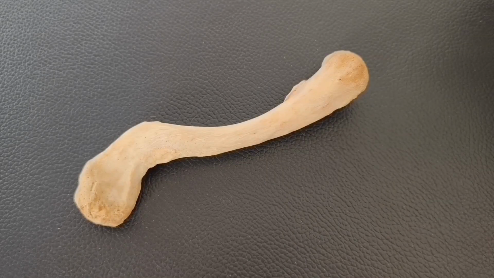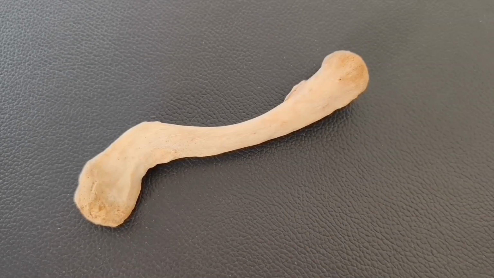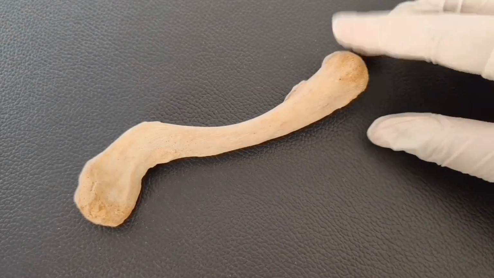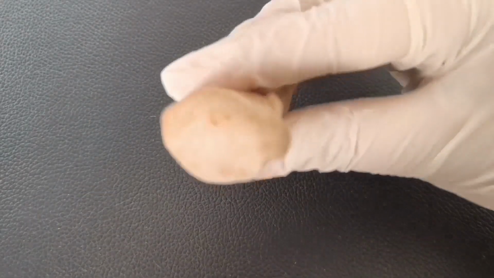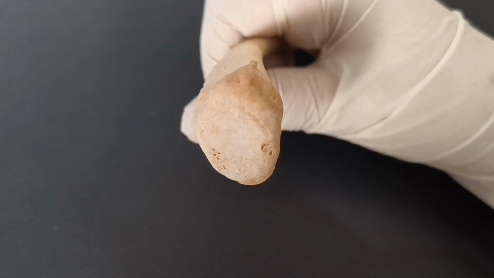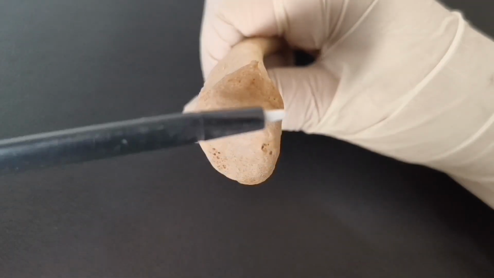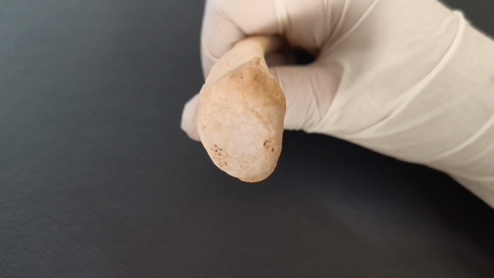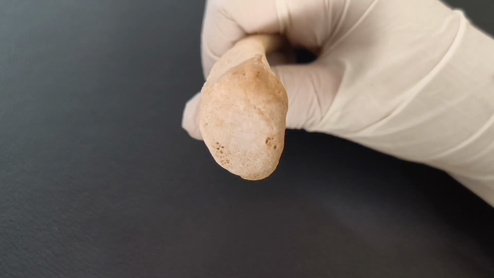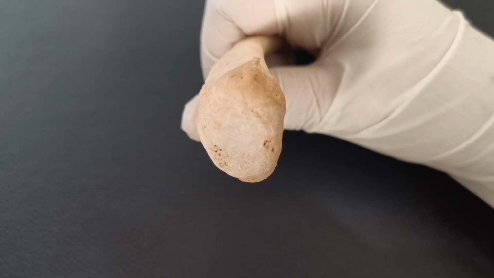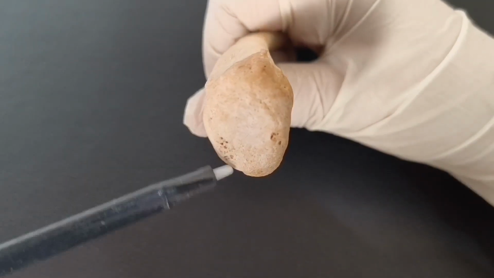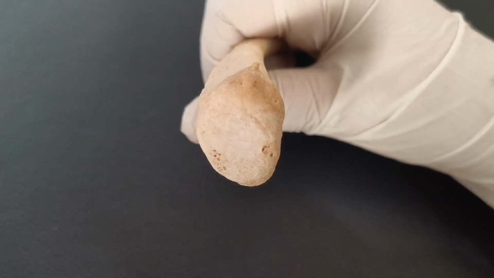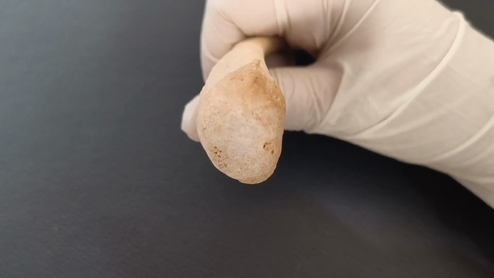Now let's learn the features of the clavicle. The clavicle has a medial end, shaft, and a lateral end. Talking about its medial end, the medial end is quadrangular in shape. This is the articulating surface present on the medial end, and it articulates with the manubrium part of the sternum to form the sternoclavicular joint. This articular surface also extends somewhat inferiorly as it articulates with the first costal cartilage.